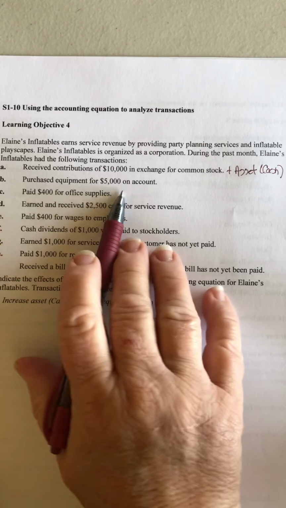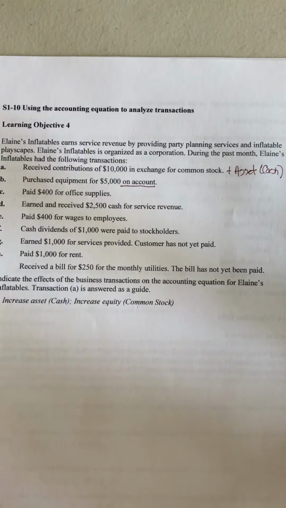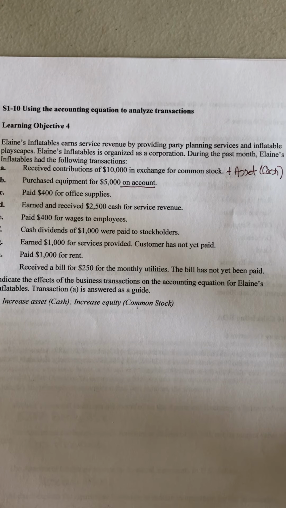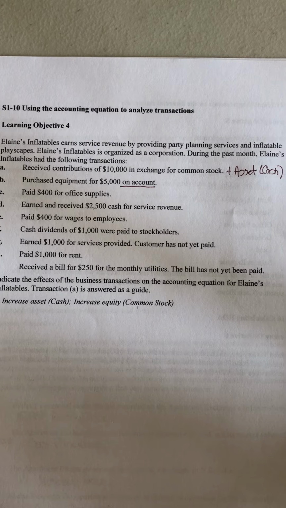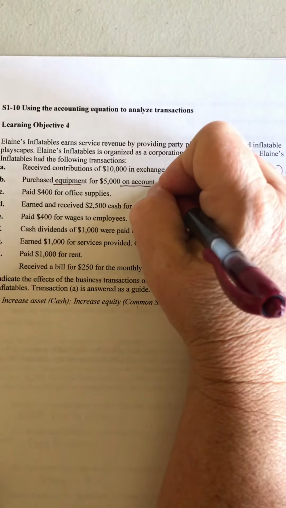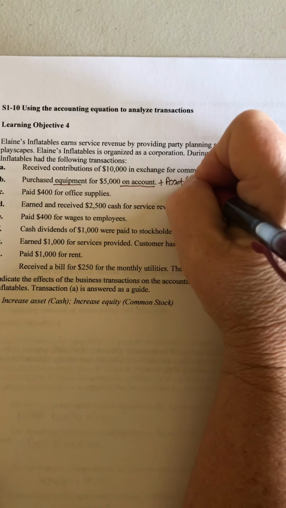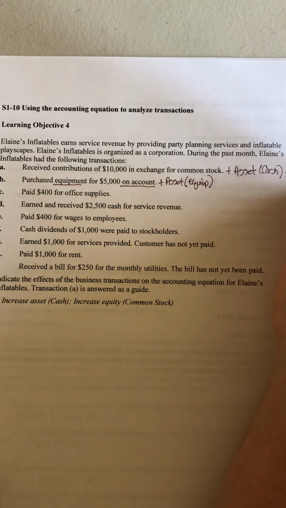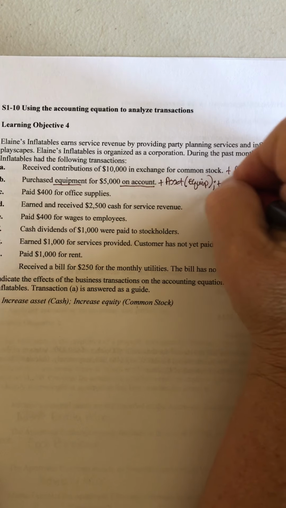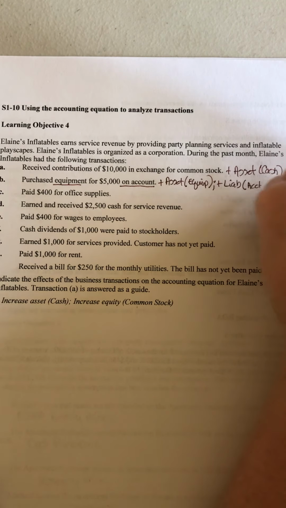All right, B: purchased equipment for $5,000 on account. When they say on account, that means that you haven't paid for it yet. In this case, I bought something and didn't pay for it, so that gives rise to a liability. I owe somebody some money still. Equipment is an asset, so we're going to have plus asset, which is equipment, and then we're also going to have plus on the liability side, and it's accounts payable.